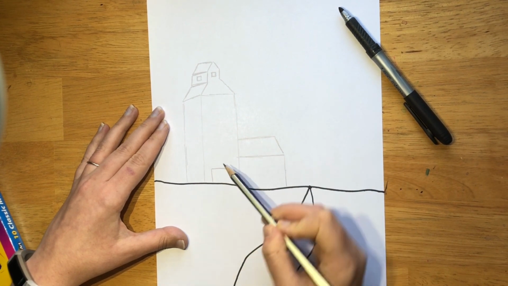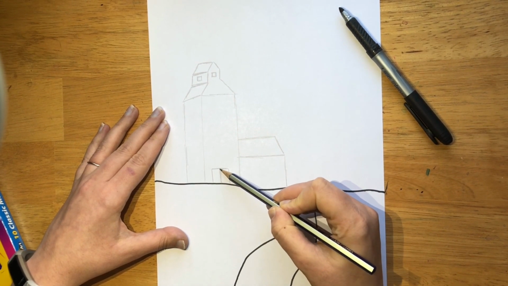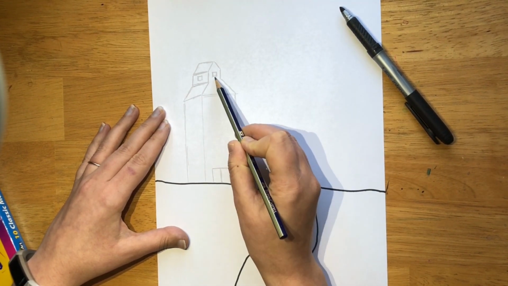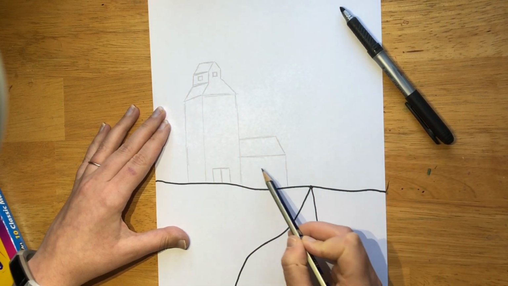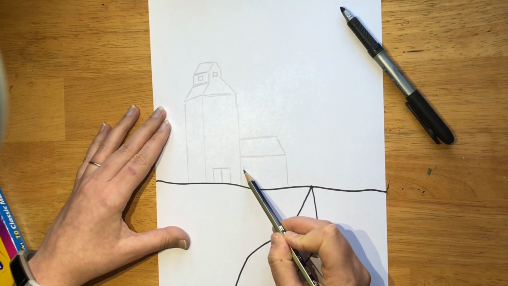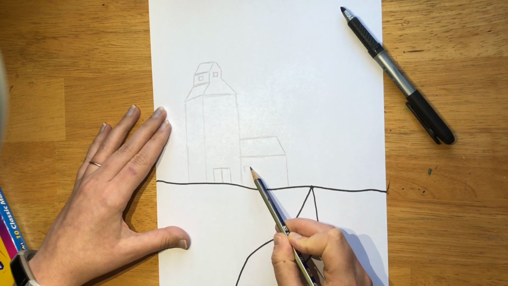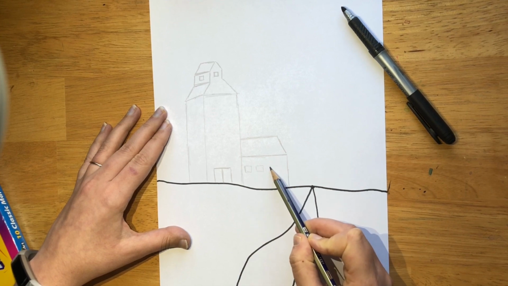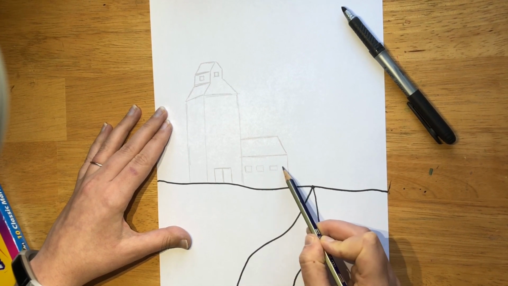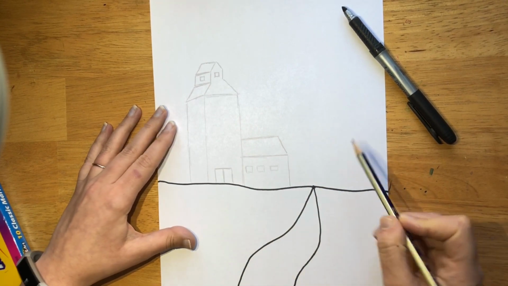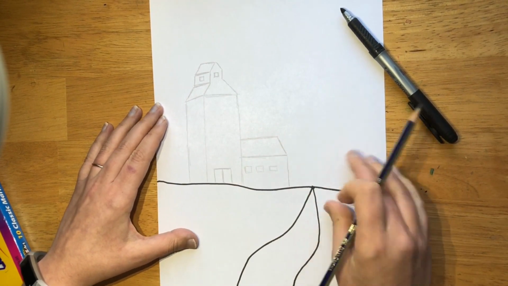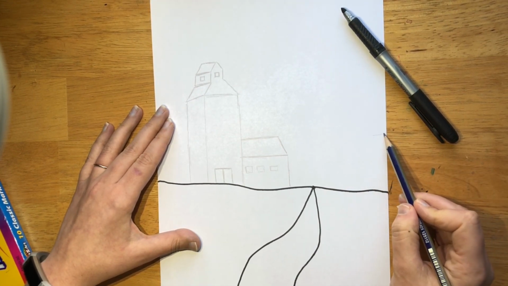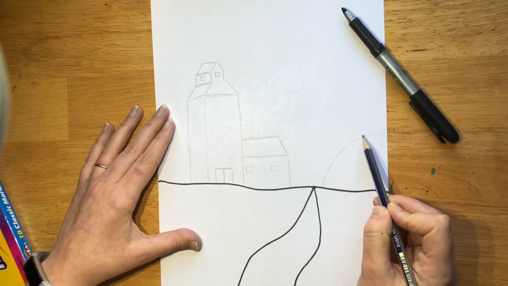We can put some doors here. Remember, this line should still be parallel to this line, to this line. All of that's parallel. Same thing. Windows should be parallel to this line of the building. Feel free to use a ruler. And now remember, on that horizon line, a lot of times we have lots and lots of trees. So that's what I'm going to do here. Put lots of these.